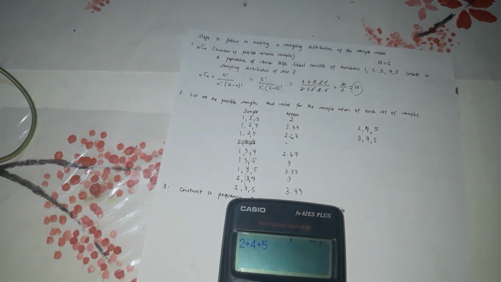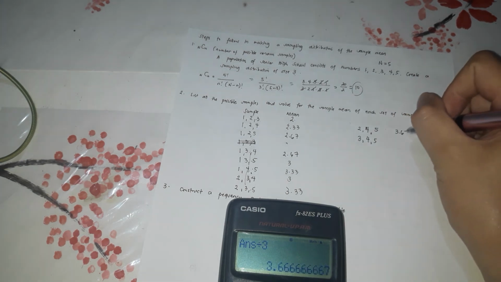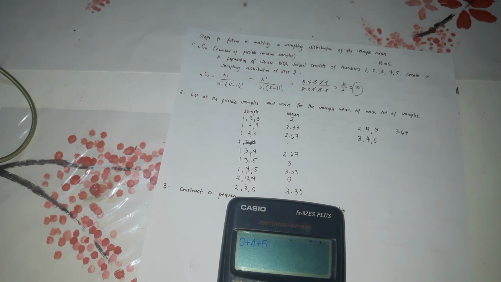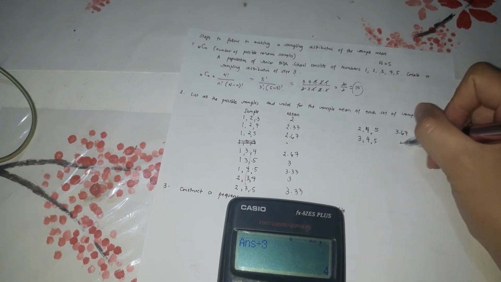1 plus 4 plus 5 divided by 3 is 3.33. 2 plus 3 plus 4 divided by 3 is also 3. 2 plus 3 plus 5 divided by 3 is 3.33. 2 plus 4 plus 5 divided by 3 is 3.67. 3 plus 4 plus 5 divided by 3 is 4. Next, construct a frequency and probability distribution table.